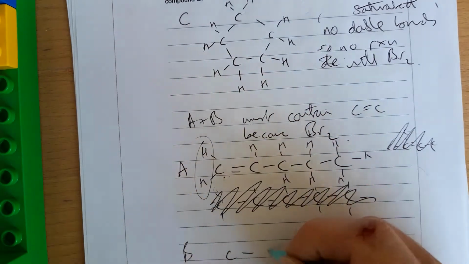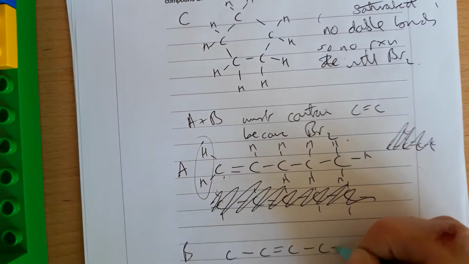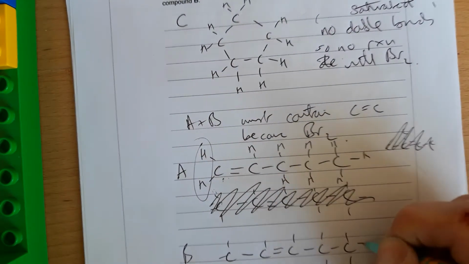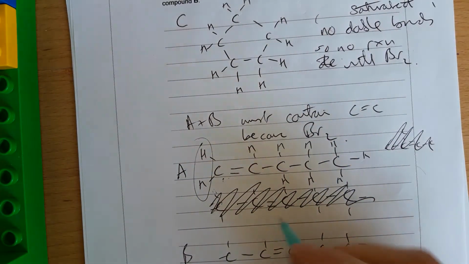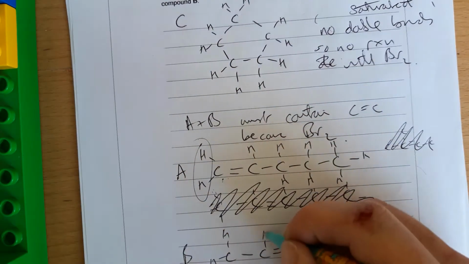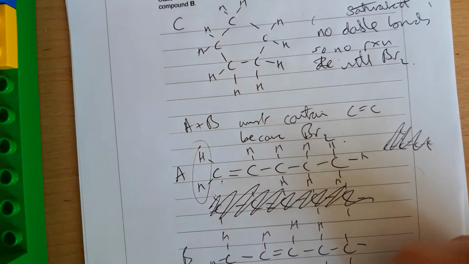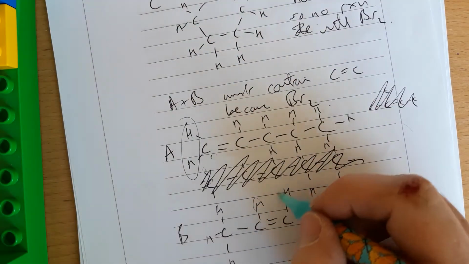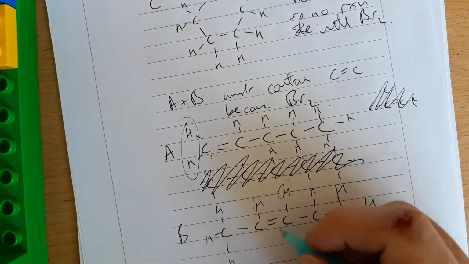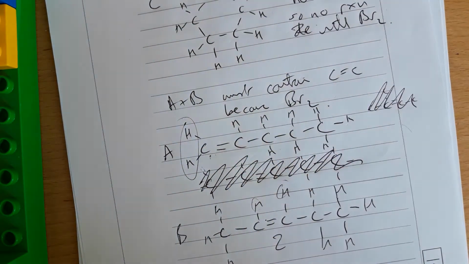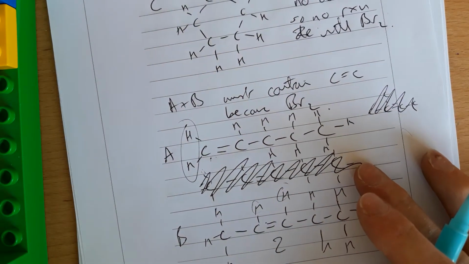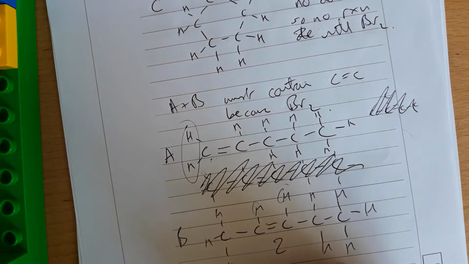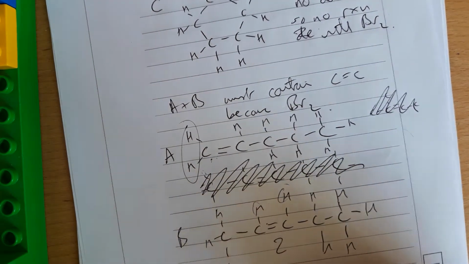B must be this one, because this can show EZ isomerism. What I've drawn here is the hydrogens on the top and the large groups on the bottom on the same side, so that's the Z isomer. Then you could rotate this. I'm going to draw the E isomer.